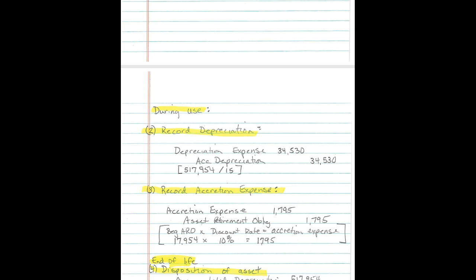One of the ways that we can do this is simply take the beginning ARO, multiply it by the discount rate, and we show the 1,795 as accretion expense. So at the end of the second year, the asset retirement obligation has increased. At the end of 15 years, that asset retirement obligation will be up to its $75,000 amount. So each and every year we do those two journal entries.